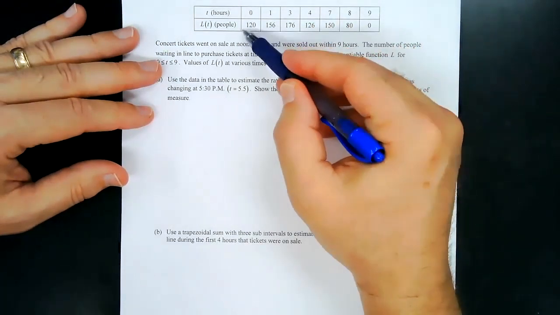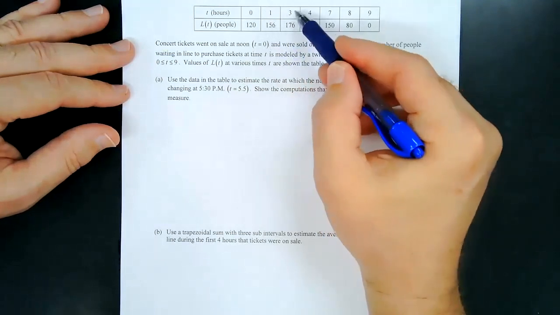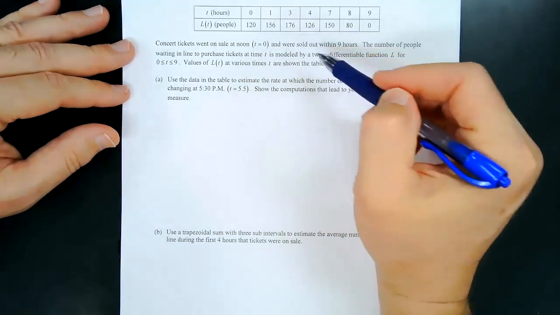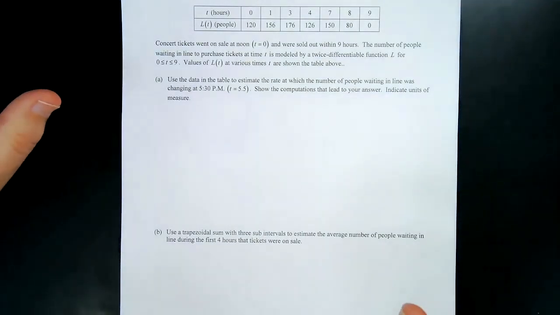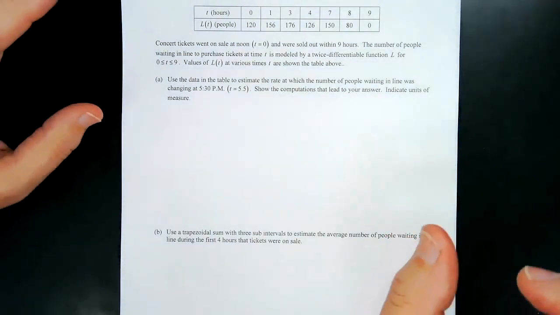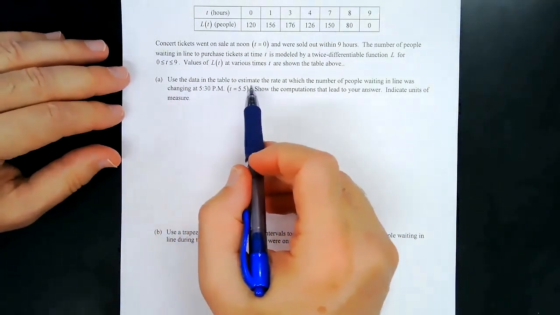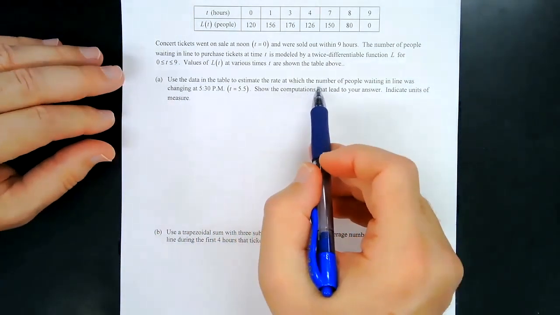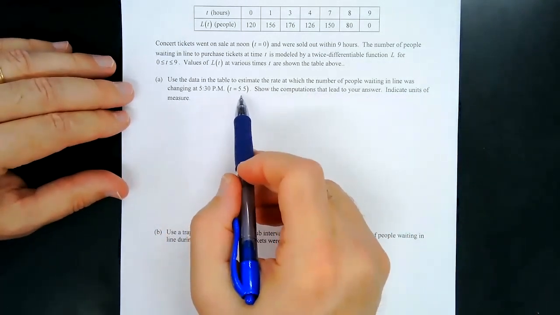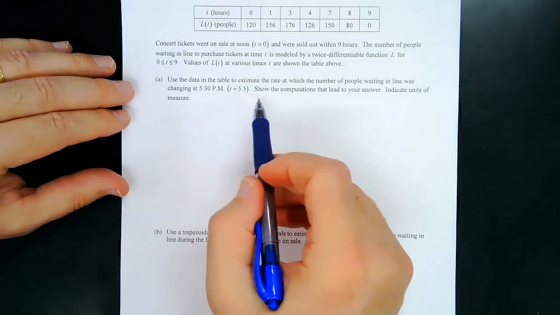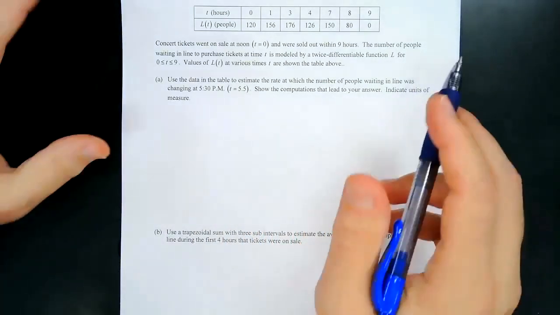There's 120 people standing in line. At 1 p.m., there's 156. At 3 p.m., there's 176. So these are just snippets in time, right? We're telling you how many people are in line at that particular time, all right? So use the data in the table to estimate the rate at which the number of people waiting in line was changing at 5:30, which is t is equal to 5.5. Show the computations that lead to your answer. Indicate units of measure. All right.